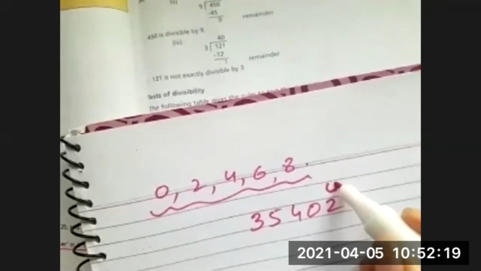The definitions are given. When the digit in the unit space of a number is 0, 2, 4, 6, or 8, means any even number, if they are present in the unit space of a number, you can say the number is divisible by 2. Suppose I am taking 3, 5, 4, 0, 2. So the unit space of a number is here. 2 is in the unit space, so you can say the whole number is divisible by 2.